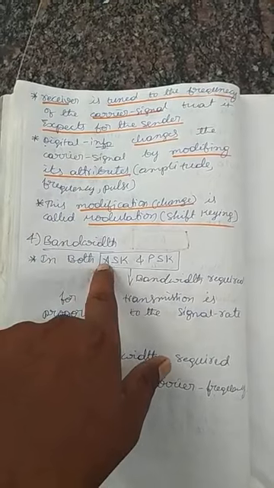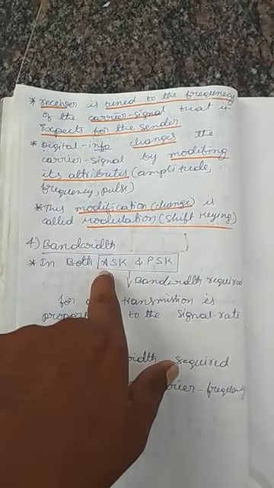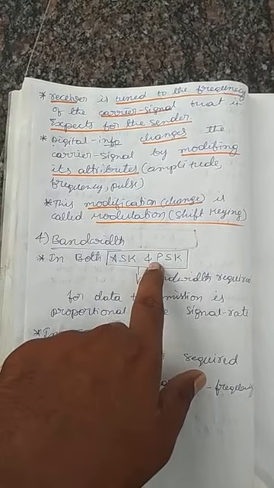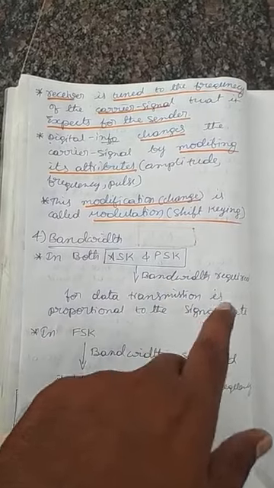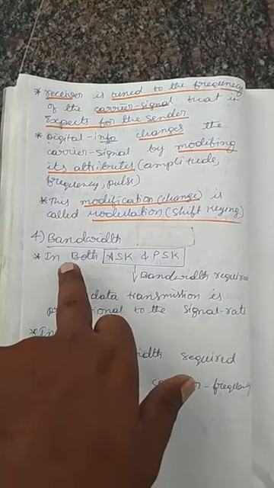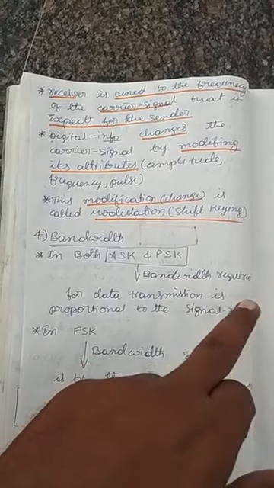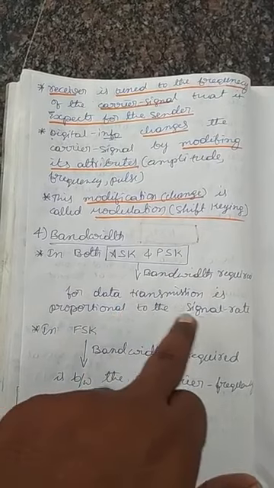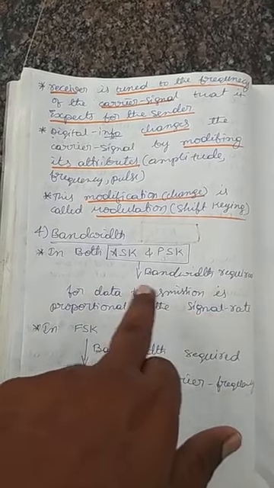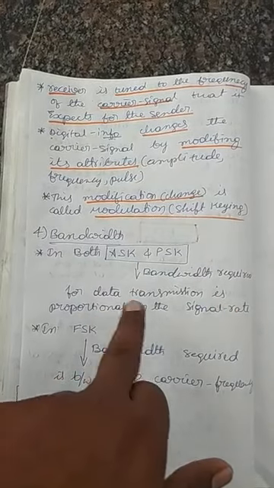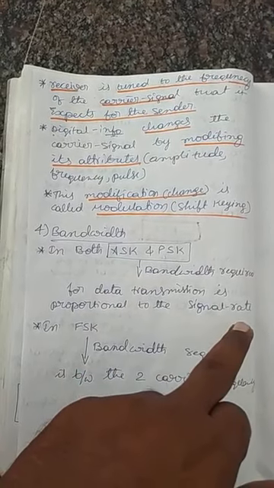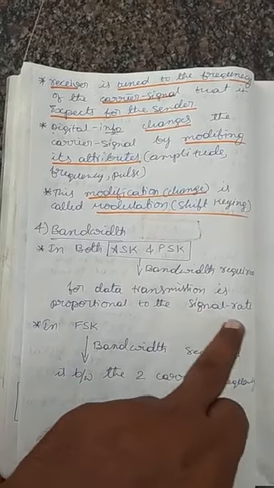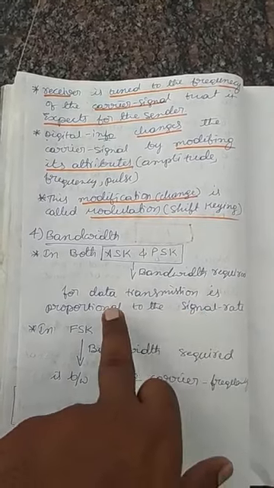In both ASK and PSK, ASK means amplitude shift key, PSK means phase shift key, the bandwidth required for the transmission is proportional to the signal rate. It depends upon the signal rate. That is the meaning of proportional.